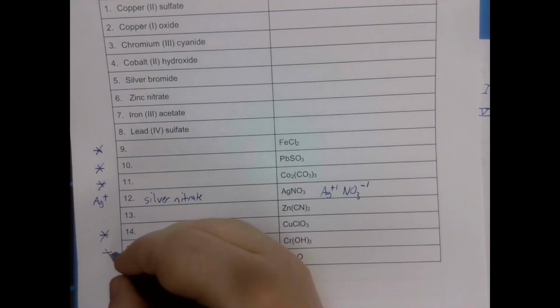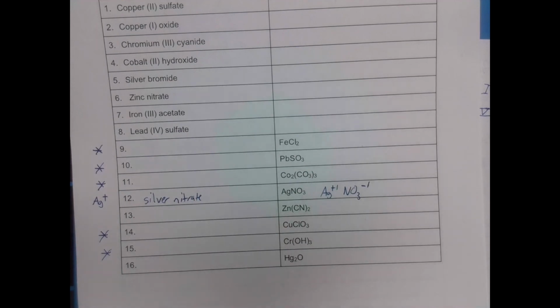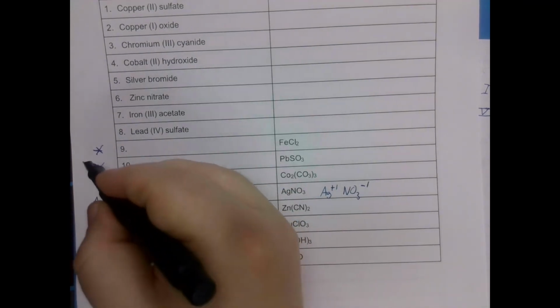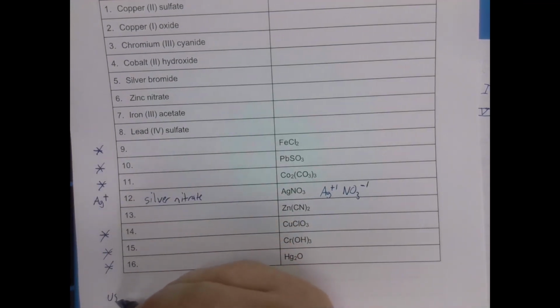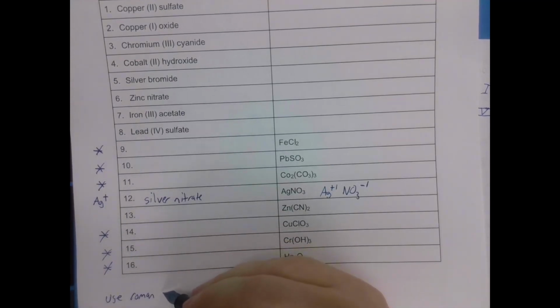Chromium does. And mercury does. So use Roman numerals on the cation.